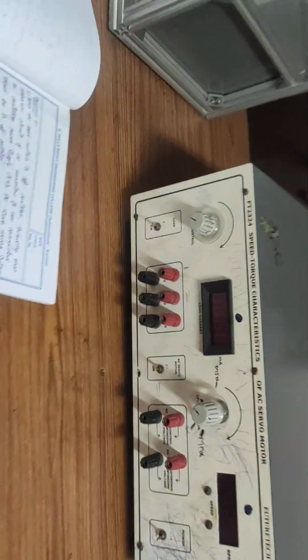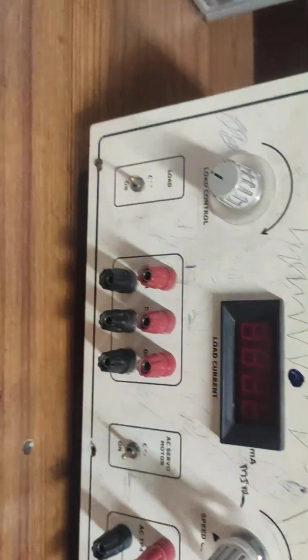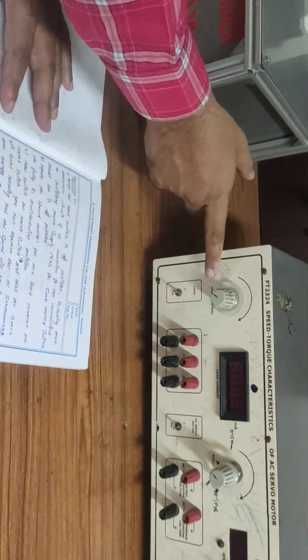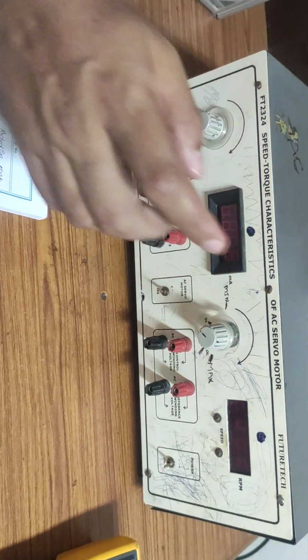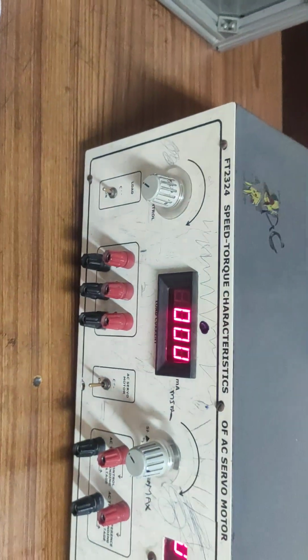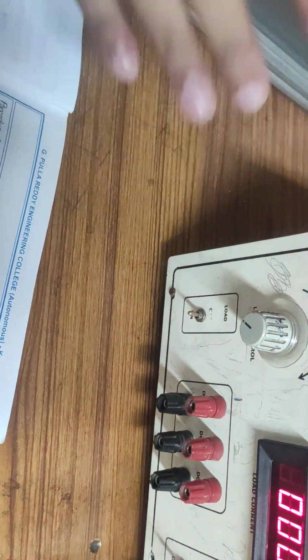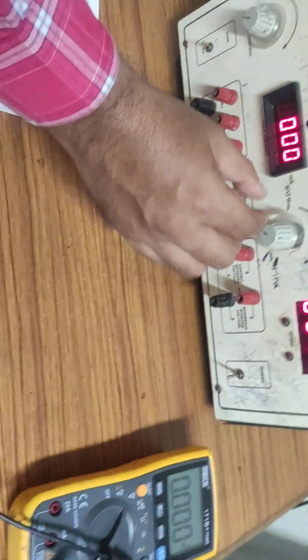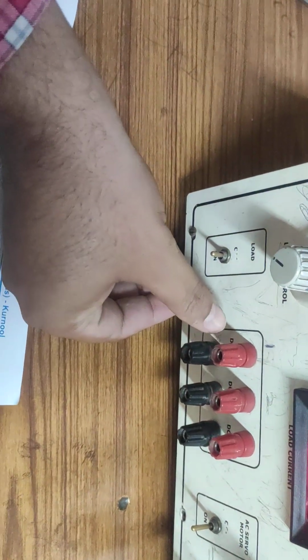Now coming to the AC servo motor kit. The kit basically contains load and speed controls. First we power on and then switch on the AC servo motor. In the no load characteristics, first the load button is in off position. Now by varying the speed we have to note down the voltage at DC TP1.